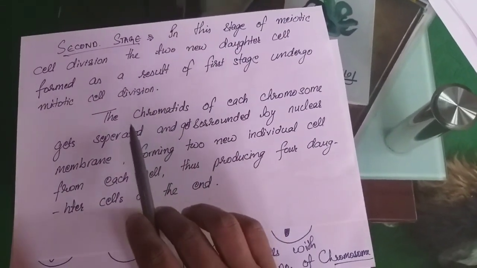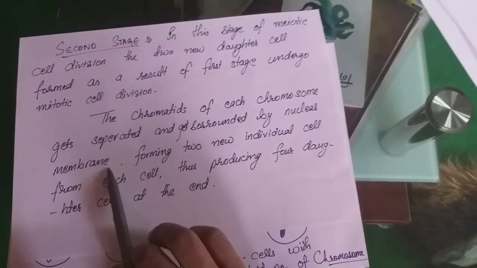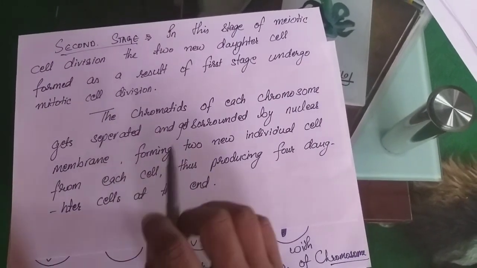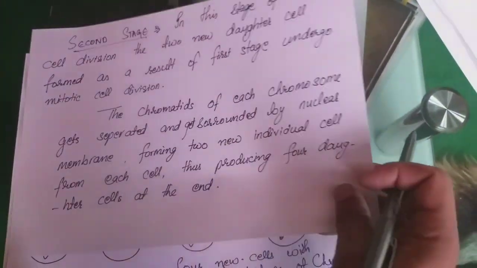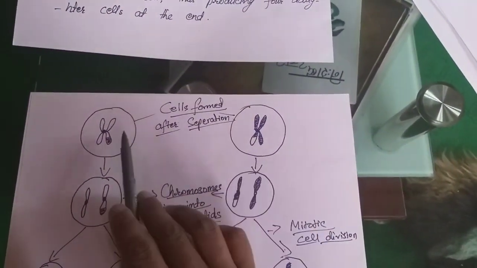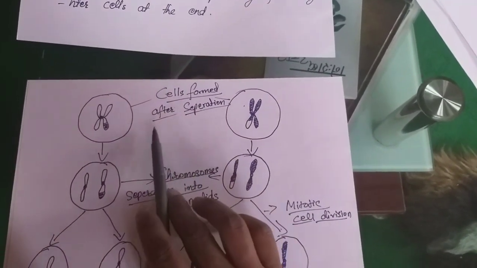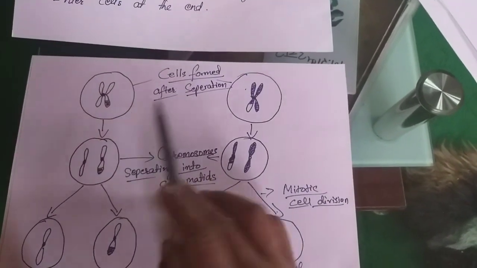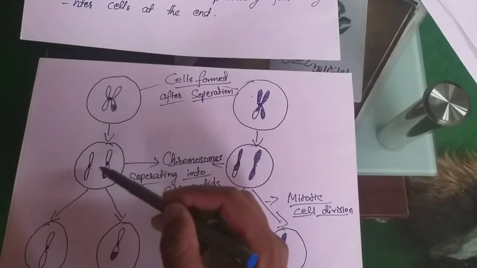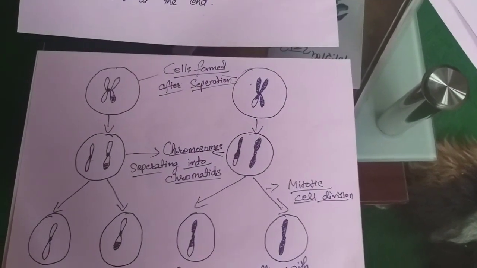So what happens in mitotic cell division? The chromatids of each chromosome get separated and get surrounded by a nuclear membrane, forming two new individual cells from each cell, thus producing four daughter cells at the end. Now this will be clear by the diagram. You can see there are two new daughter cells formed by the process of pairing and separation in the first stage of meiosis. Now again the chromosomes get divided into chromatids and they move towards the pole. I have not drawn the pole here so that it does not become complex for you.